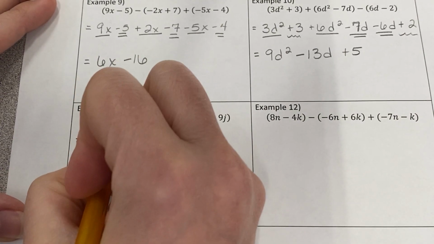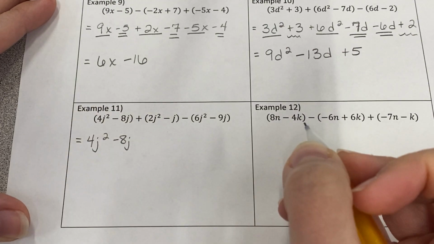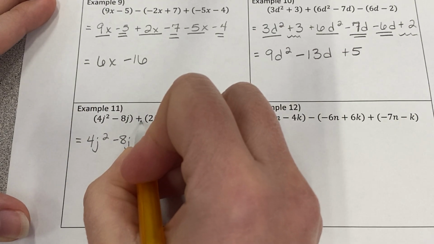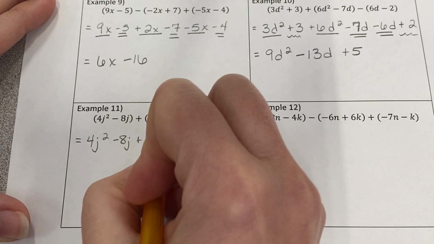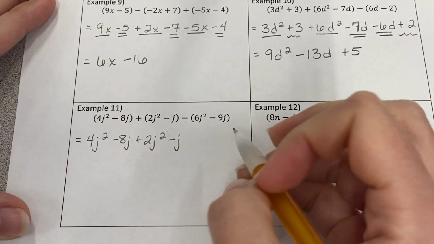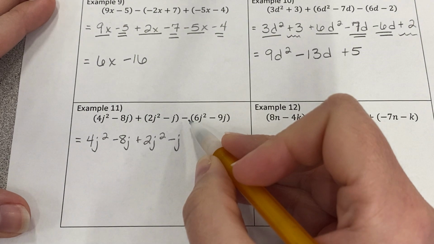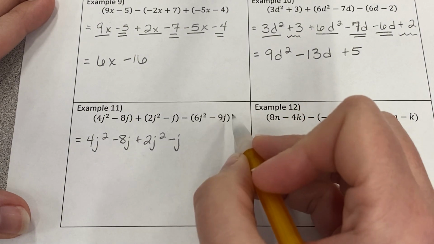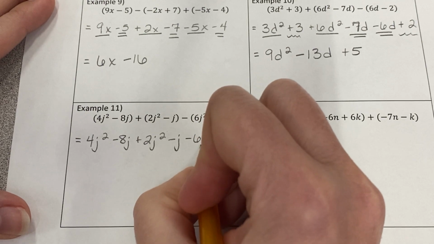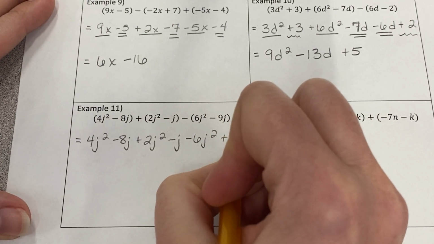4j squared minus 8j, plus sign, so nothing changes, plus 2j squared minus 1j. Here's a negative, or a minus, I should say, so we're going to distribute a negative 1. So minus 6j squared plus 9j.